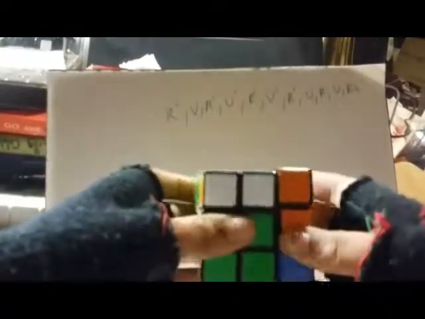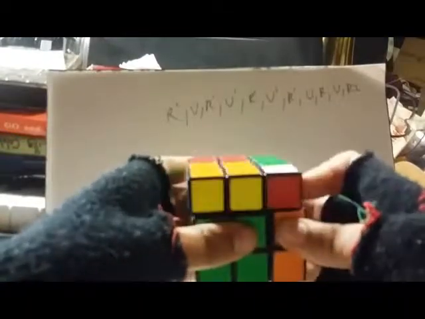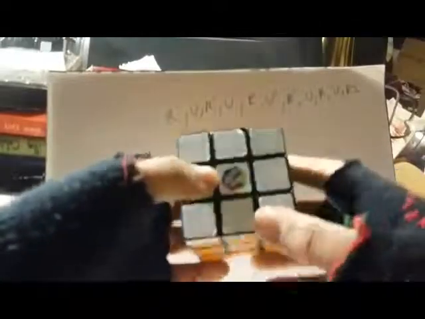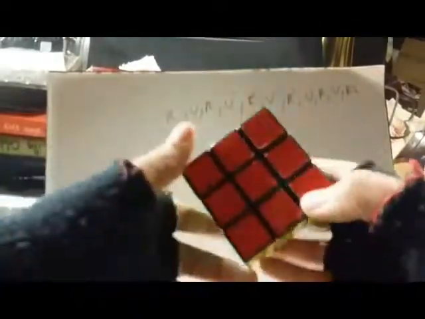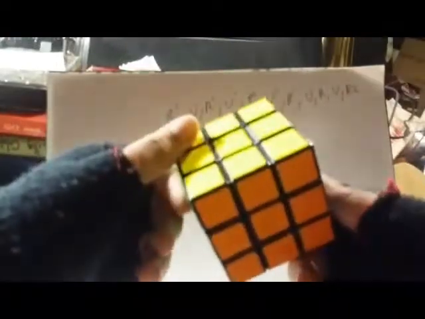And we just have to do it one more time, and then this will go here, this will go here, and this will go here. So R' U, R' U', R' U', R' U, R U, R2. Yay! And now it's solved! Yay!